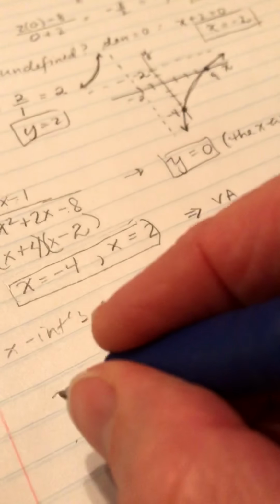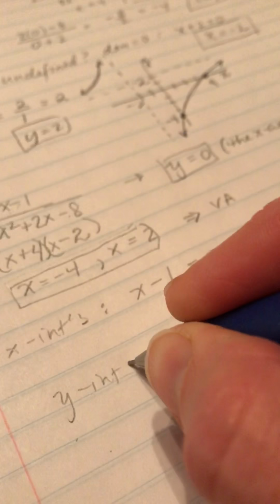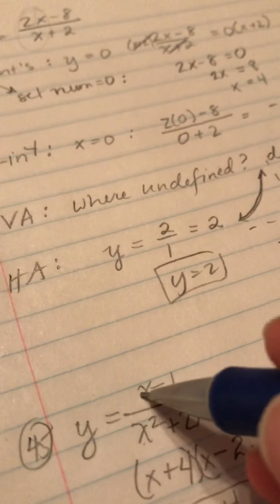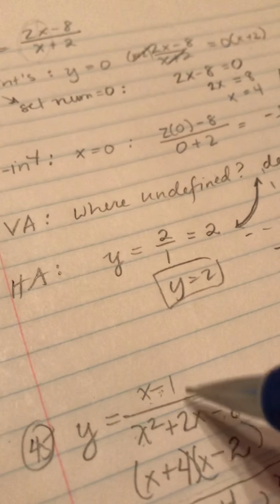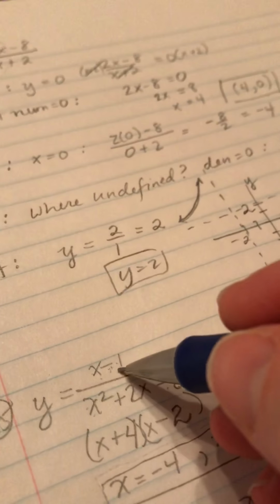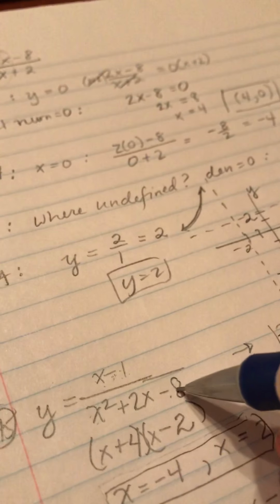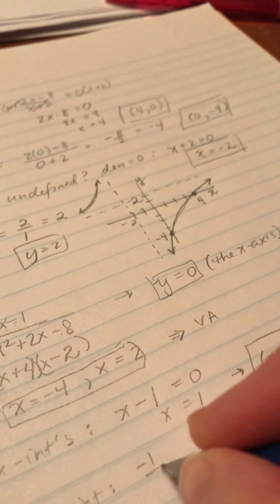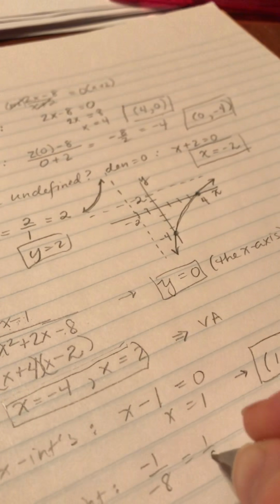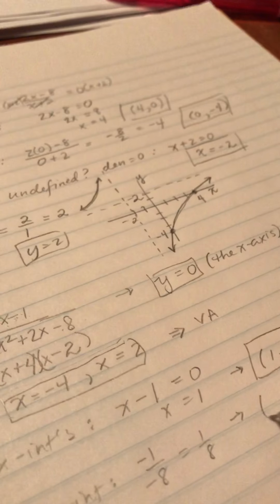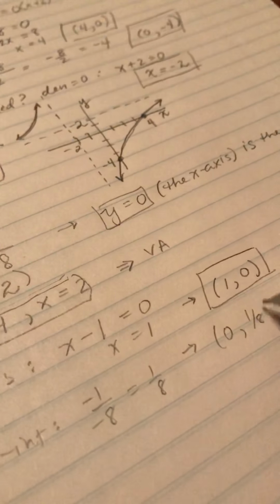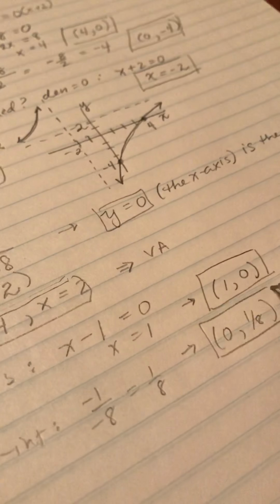And the y-intercept is when you plug in 0 for x. And so all the x terms go away if you're plugging in 0, and you just end up with the ratio of the constant terms. Negative 1 over negative 8 is positive 1/8. So that gives you the point (0, 1/8) for your y-intercept. So then you want to graph those.